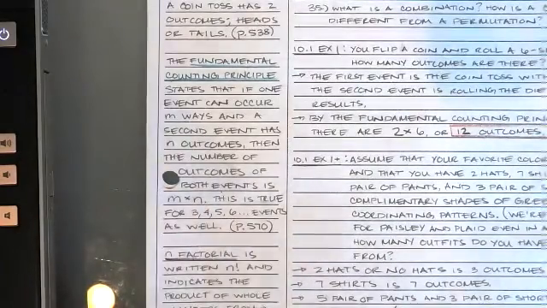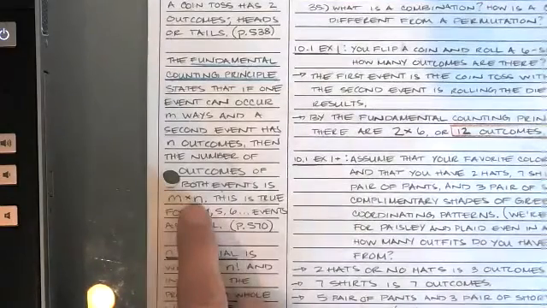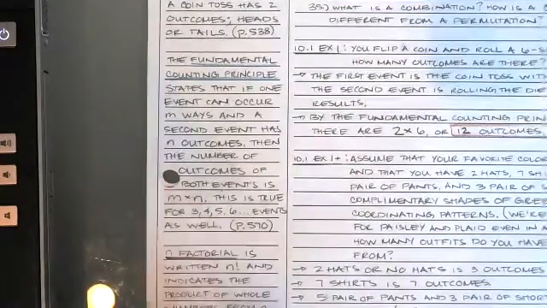This is true if there are 3 events or 4 events or 17 events; the idea of the product of the outcomes holds no matter how many events you have. There's more about that on page 570.